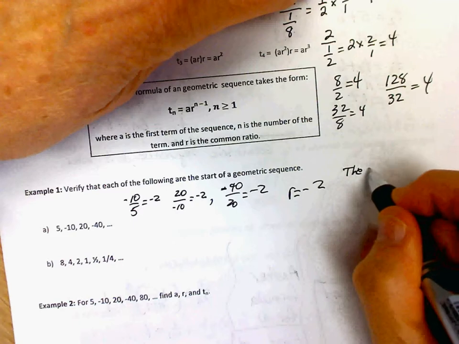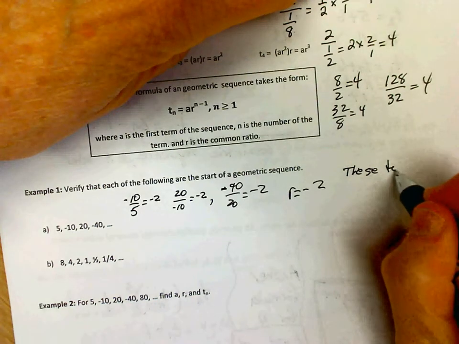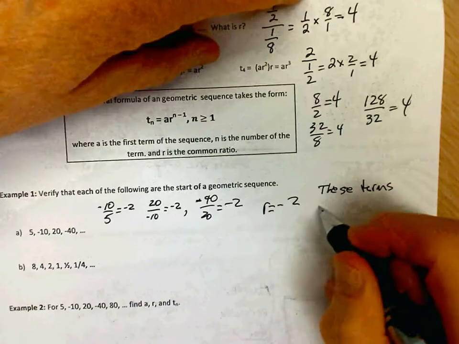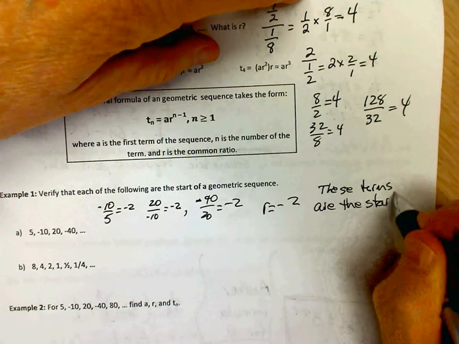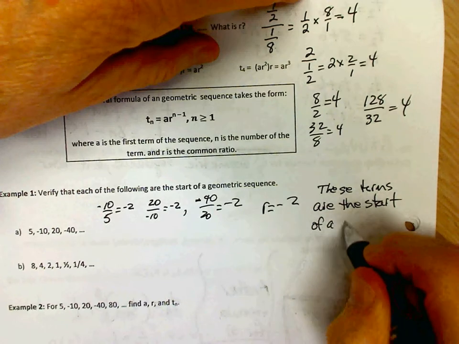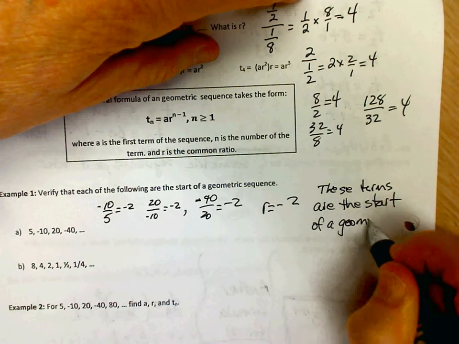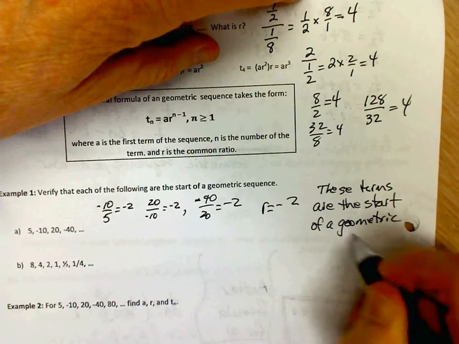These terms are the start of a geometric sequence.